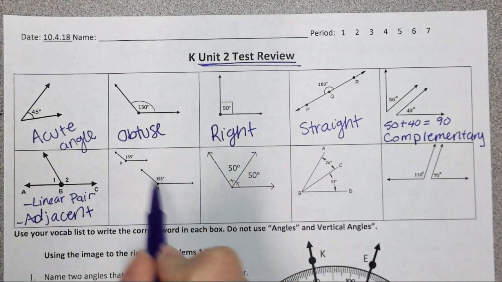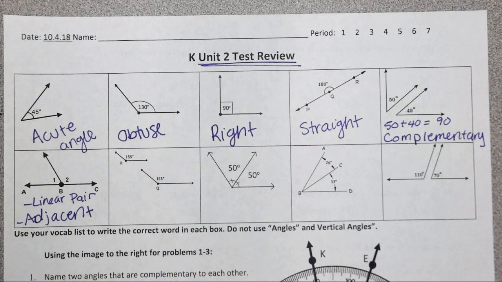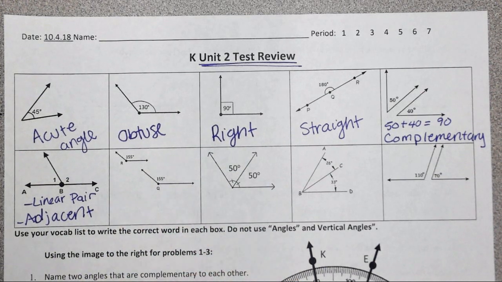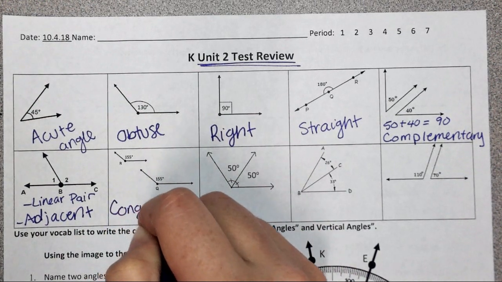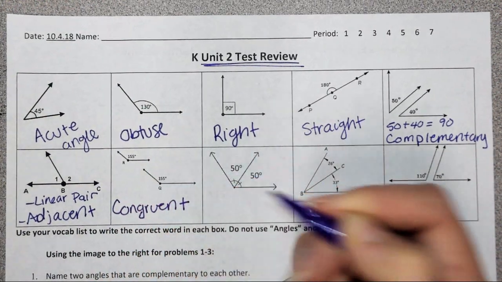Okay? These two angles are both 155 degrees. They don't add up to anything special like 90 or 180. So these are just congruent angles. Okay.